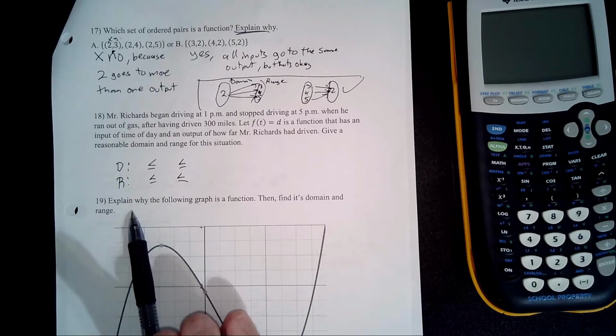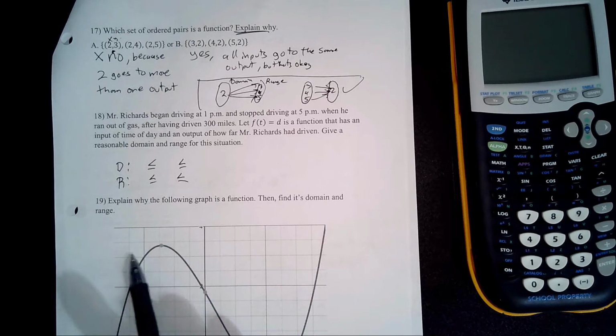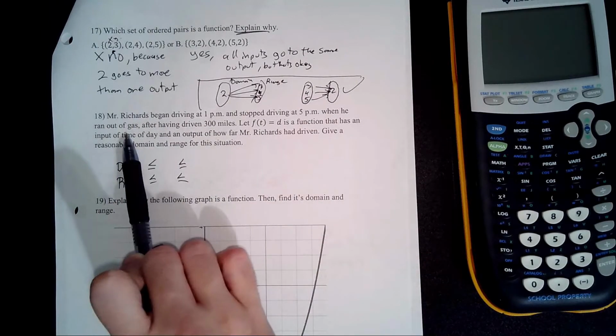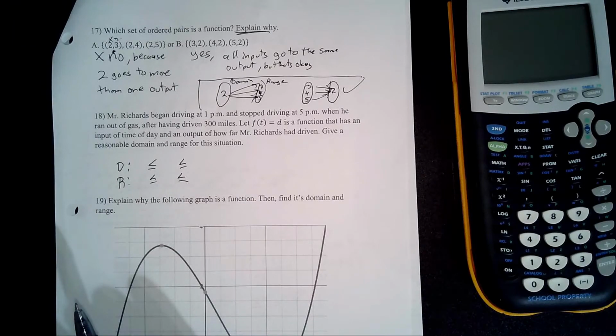That's a good hint for a word problem. We know what the answer's got to look like. Now I'll start reading it. Mr. Richards began driving at 1 p.m. and stopped driving at 5 p.m. when he ran out of gas after having driven 300 miles.